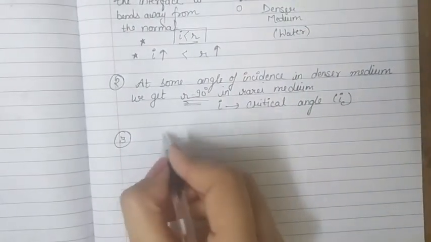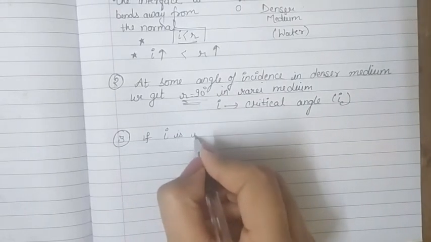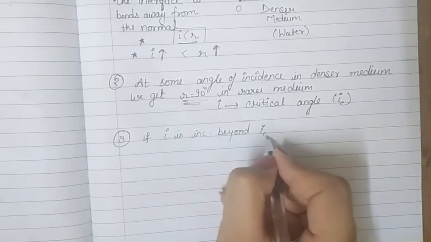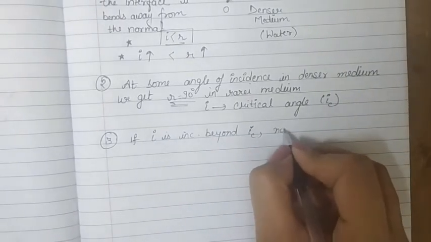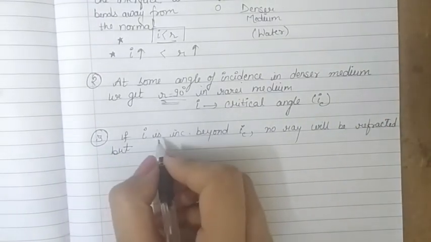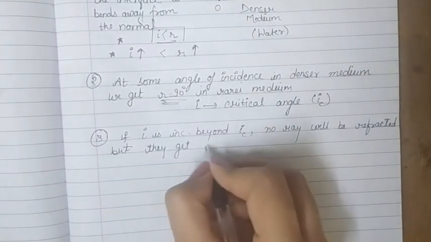Means if angle of incidence I is increased beyond IC, in that case no ray will be refracted, but they get reflected back to the denser medium.